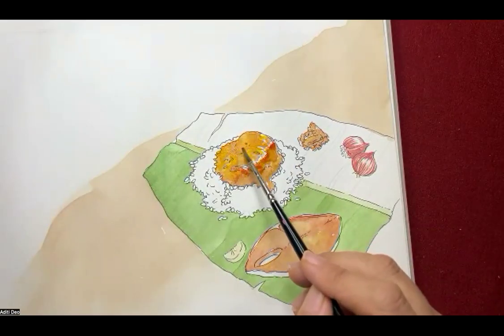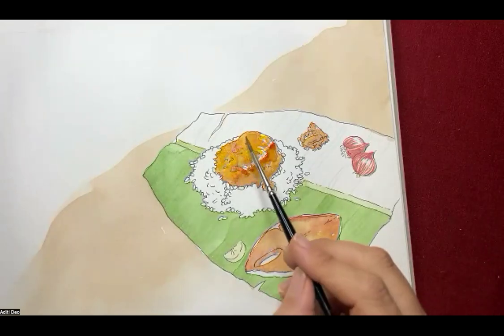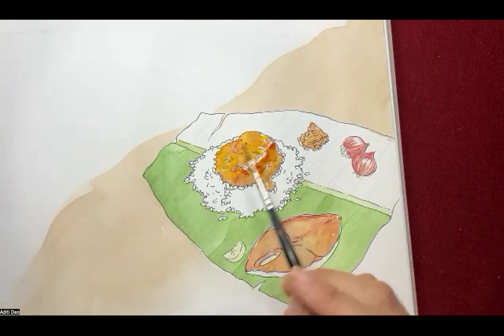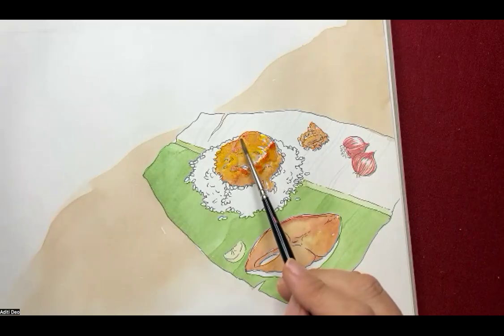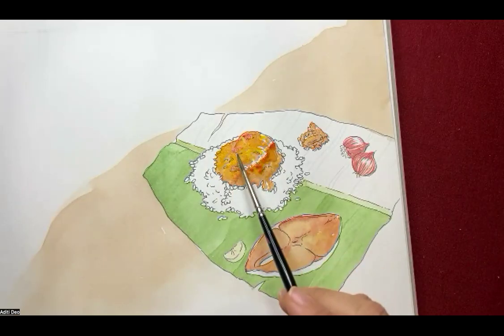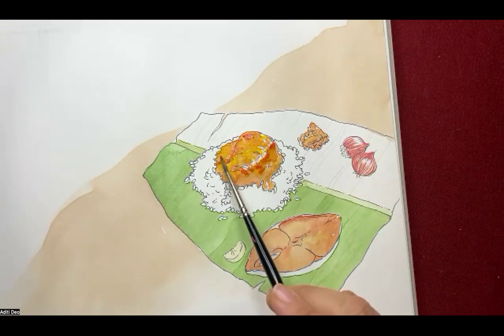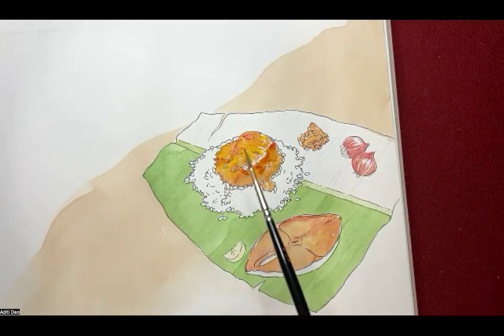So usually in Indian curries, you will see a lot of yellow. The reddish tinge you get is not scarlet, it's usually either light red or burnt sienna. And the brownish shades are usually burnt umber. And if it's really dark brown, then you can add a cobalt blue to that brown.